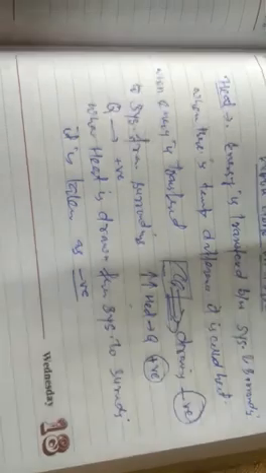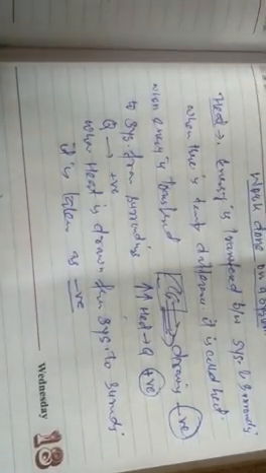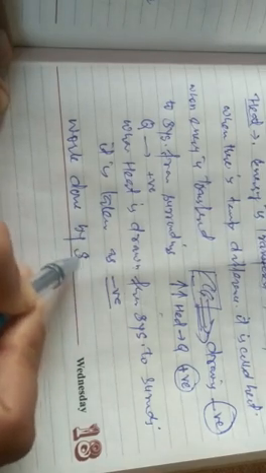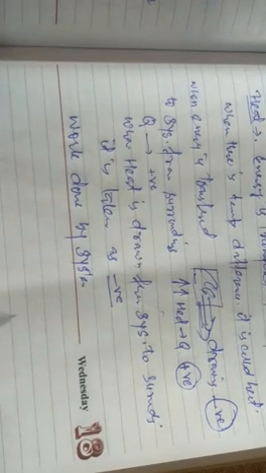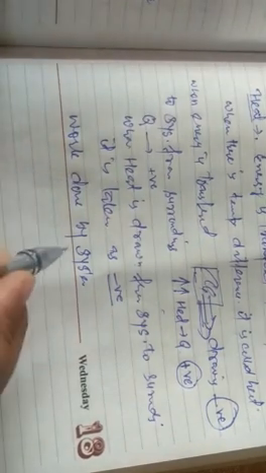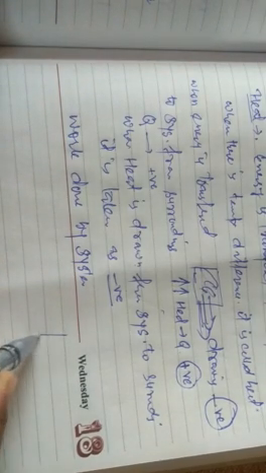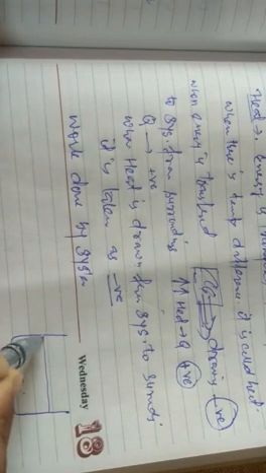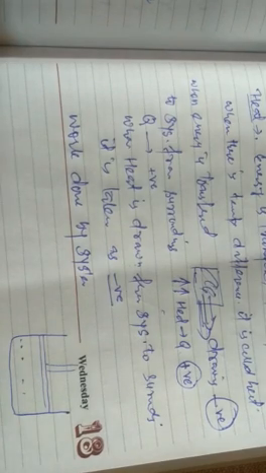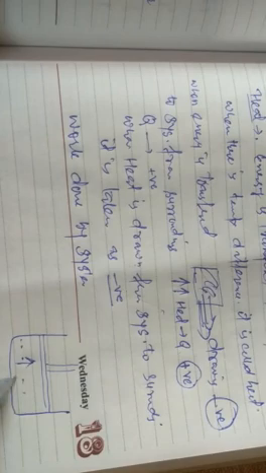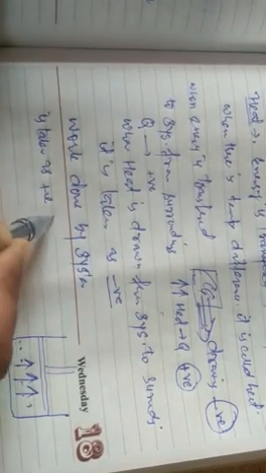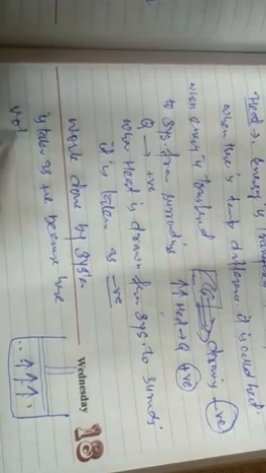There is another term which we have to remember: work done by the system. When work is done by the system, it will be like this. If we have a gas and a piston here, and work is done by the system, then there will be expansion because volume will increase. Work done by the system is taken as positive because volume increases.